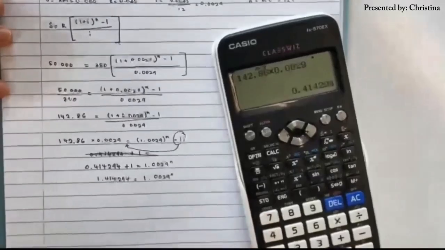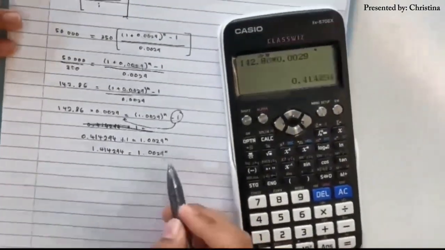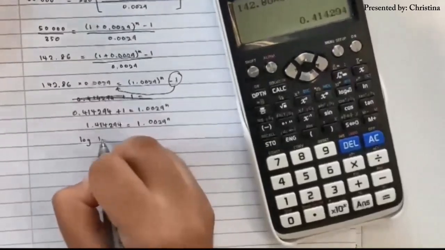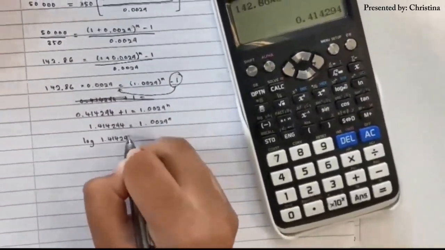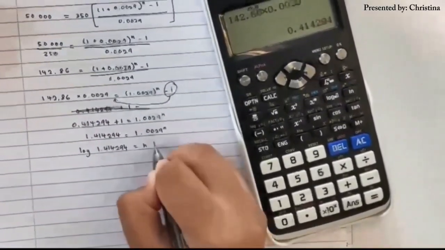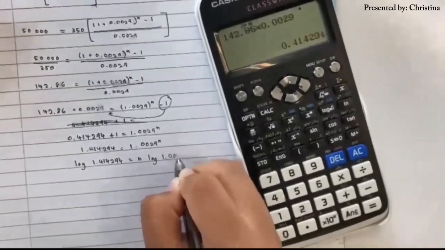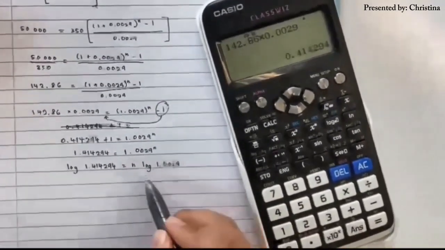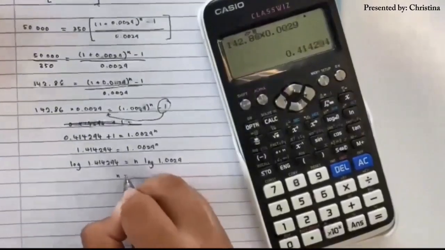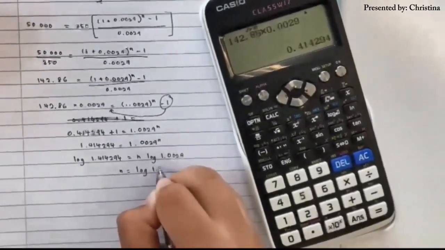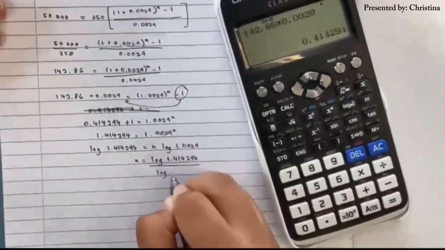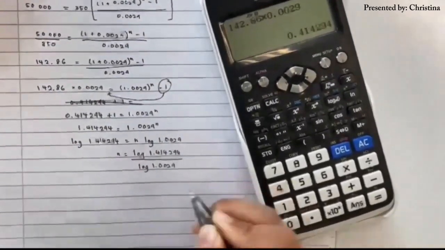equal to 1.0029 power of n. To calculate this part, we move n to in front and become log 1.414294 equal to n log 1.0029. How do we calculate this? Log 1.0029, we move it to in front and become n equal to log 1.414294 divided by log 1.0029.